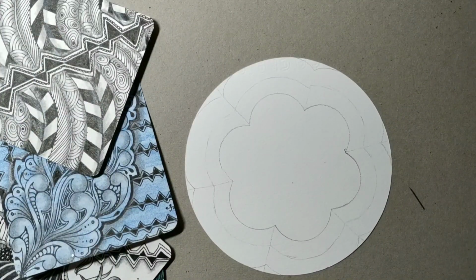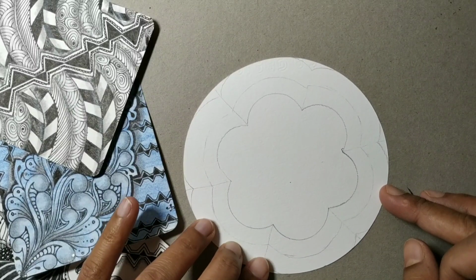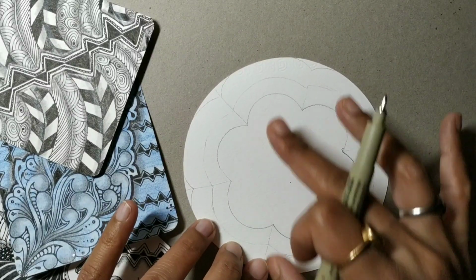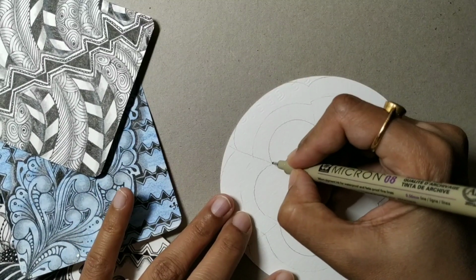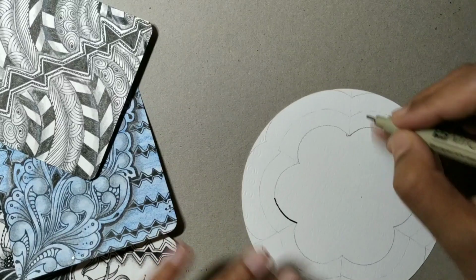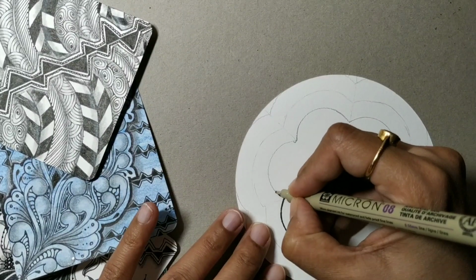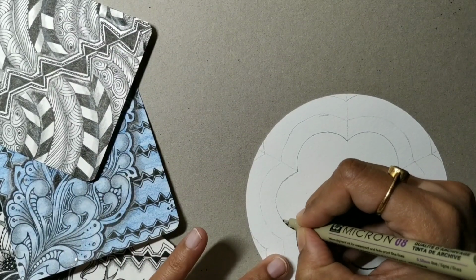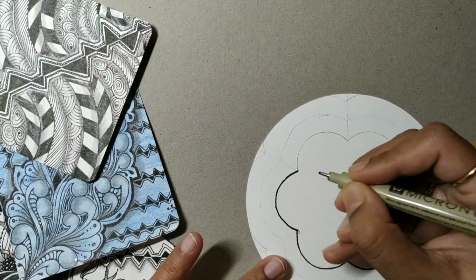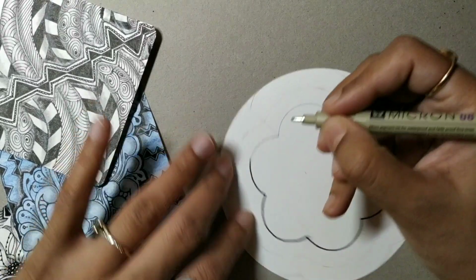right? So in front of me is a Zentangle, and I have done some work on this. I have drawn a string like a flower, right? And there are some more lines auraing that string. So let me first ink my string. I'm using an 08. Since I want my string to show here, I am inking it. Generally strings are not inked.